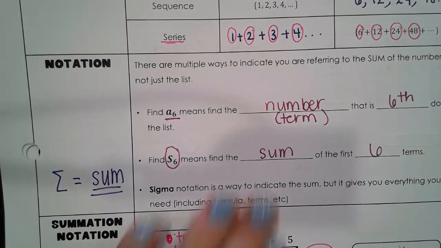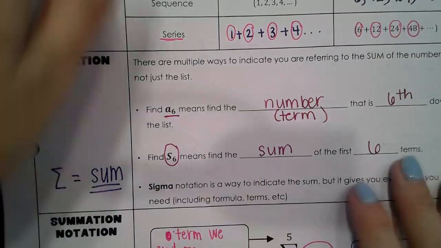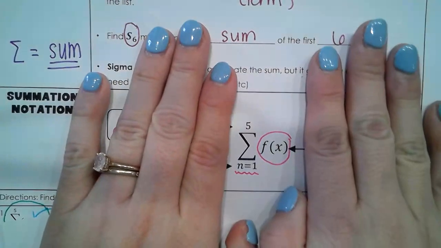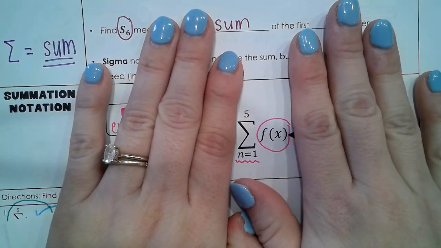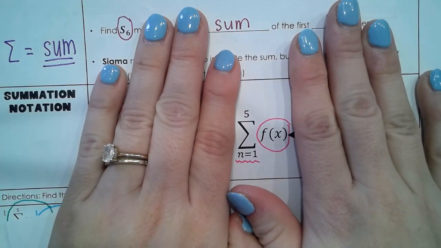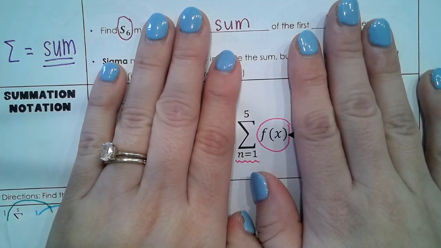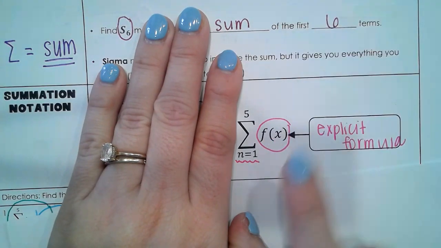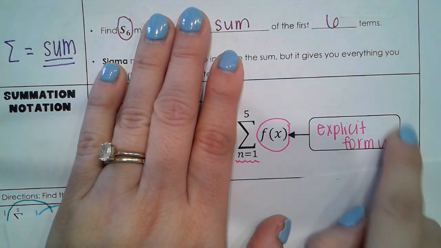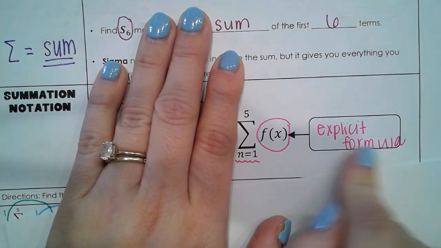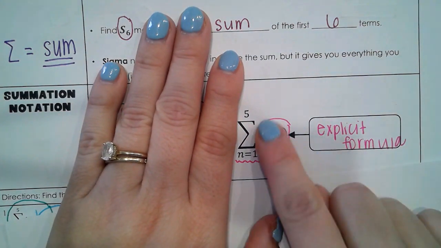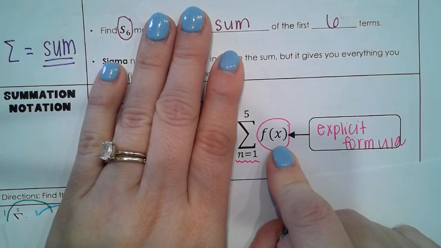So here is sigma notation. It's going to look something like this. You're going to have an n equals on the bottom, a number on the top, and then you're going to have something here. Well, over here, that is a formula. And we talked about explicit formulas with arithmetic and geometric. It's going to be the same thing.